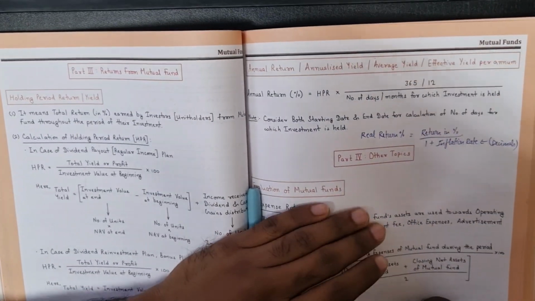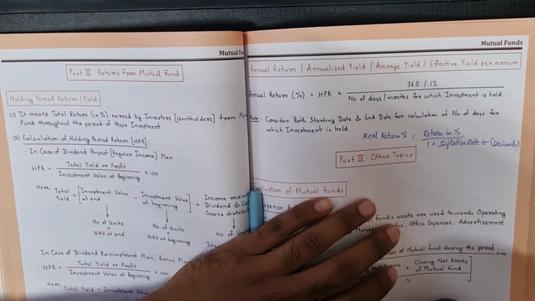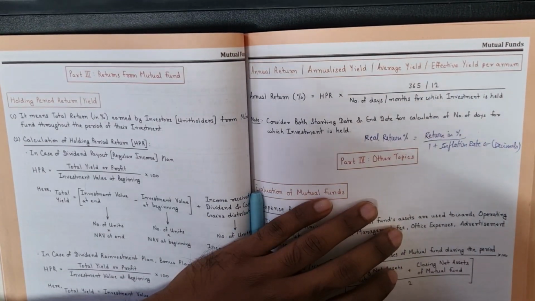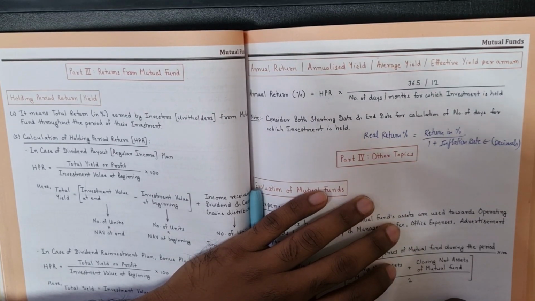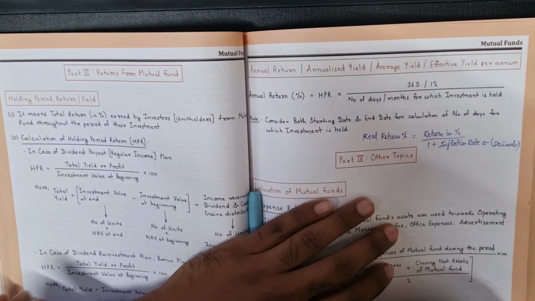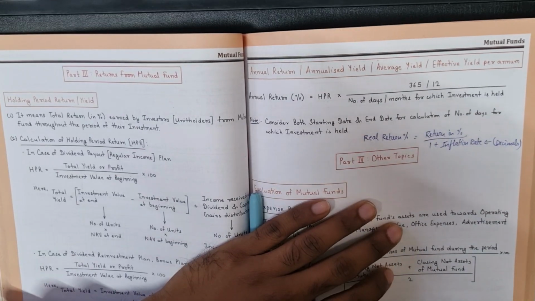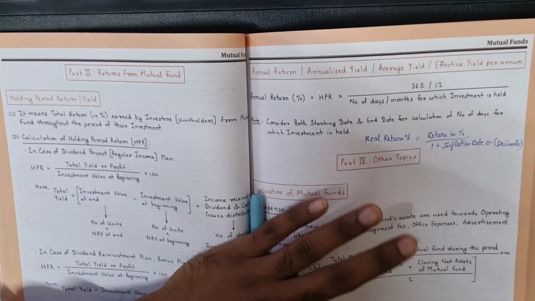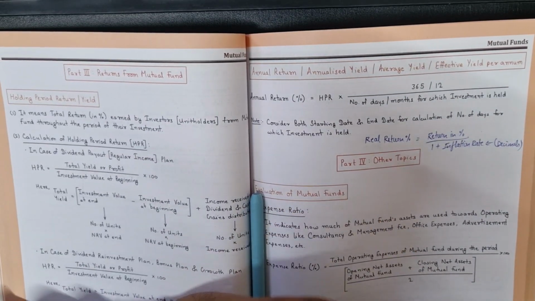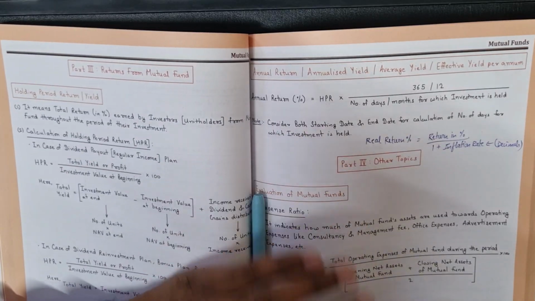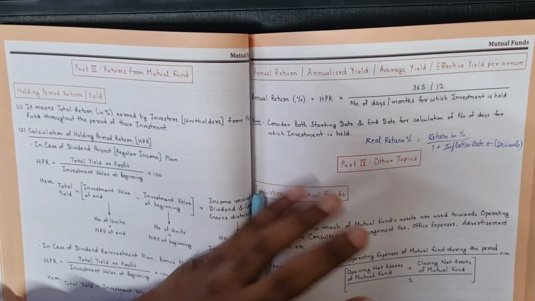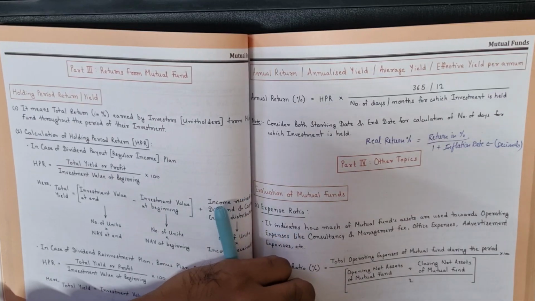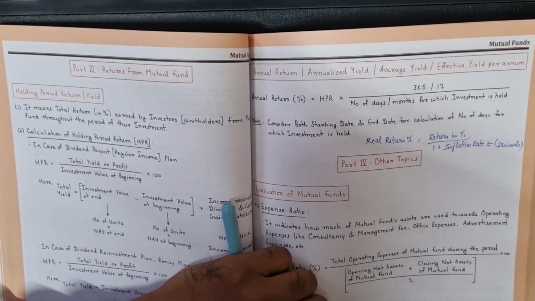Today we'll be starting with part 3 of the mutual funds chapter, that is returns from mutual fund. We have already seen this in previous parts also, in the NAV part. There I have just explained it to you in logic. Now we will see how to calculate with the actual formulas.